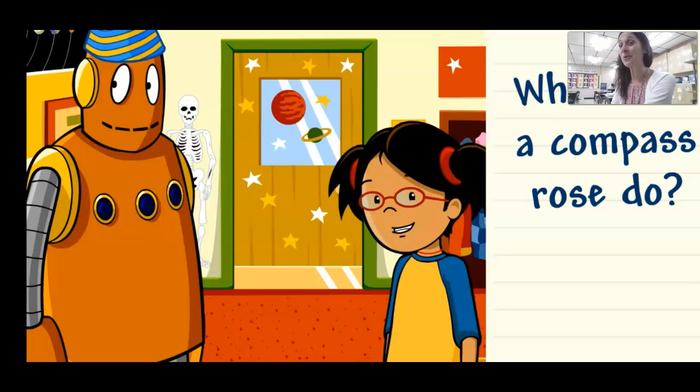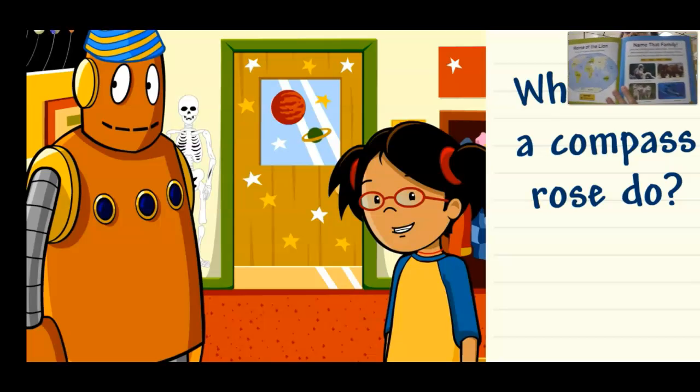Now, I thought it was pretty cool today. When we were looking at books this morning, a student had a book called Lions. And of course, we know this is a nonfiction book, but in his nonfiction book, he had, let me find what page it was on, a map. And it was the map of the world.